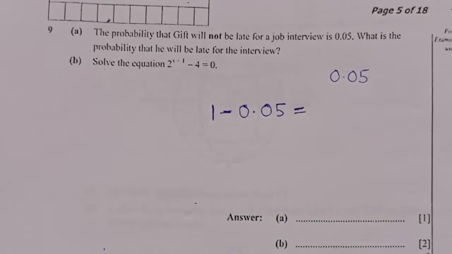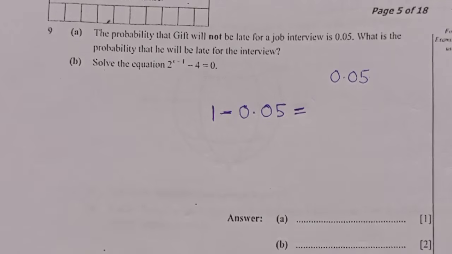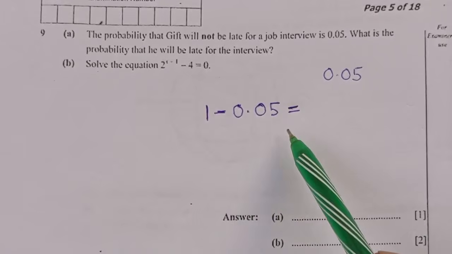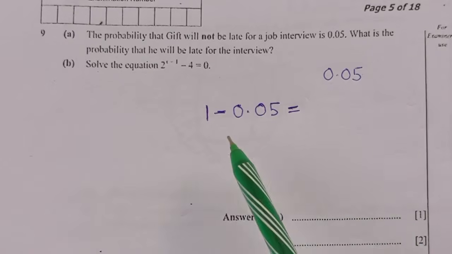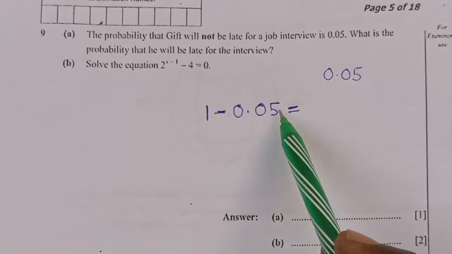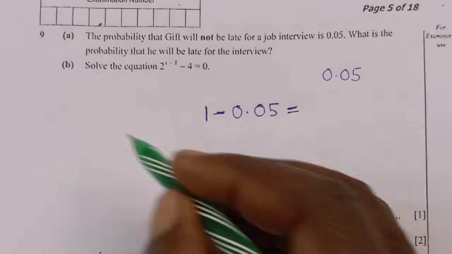So what answer are you getting here if you try to do some subtraction? I know some of you have challenges with this. Some of you will even say, sir, how can I subtract 0.05 from 1? So this is how you do it.